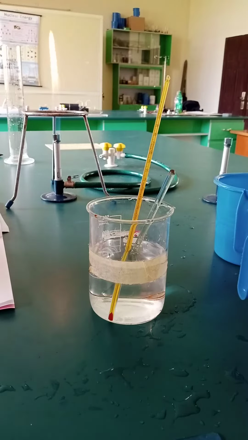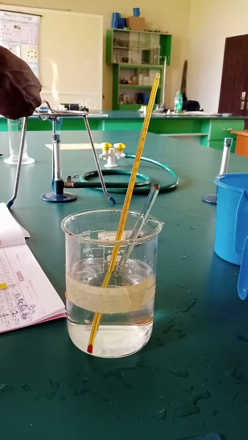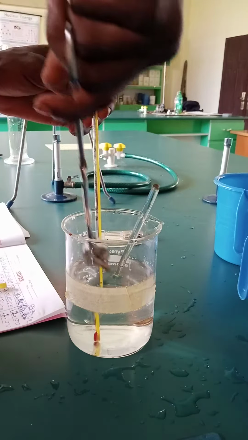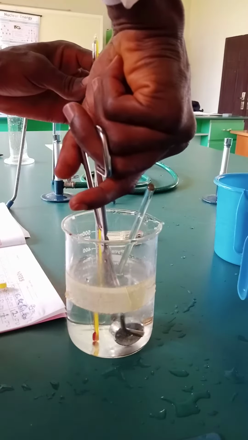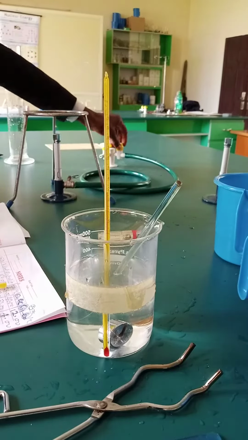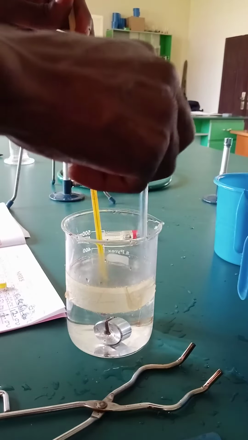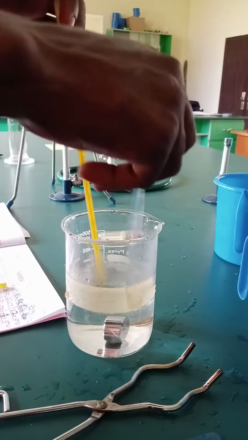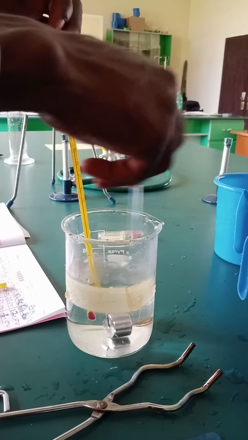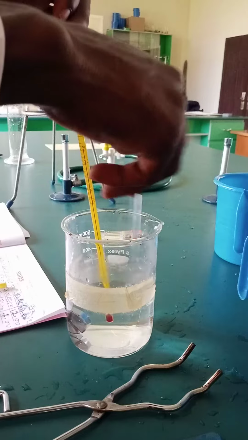So here we go again. 7, 8, 9, and then 2. So this is the last lap of the experiment. We off this. We are done with the experiment. Then we stir it homogeneously to get uniform distribution of heat energy into the system. We record the highest temperature.